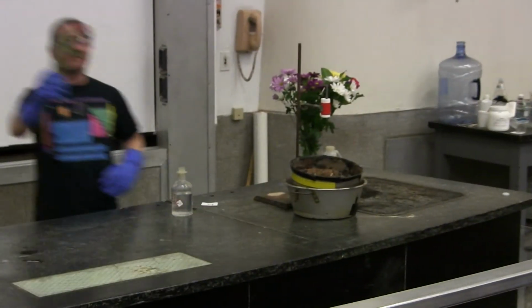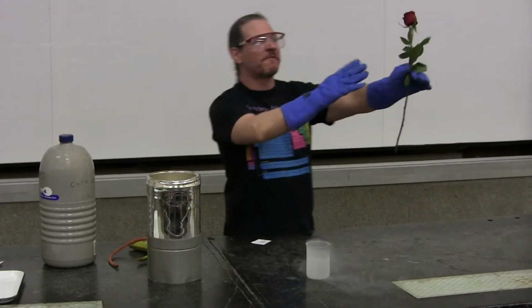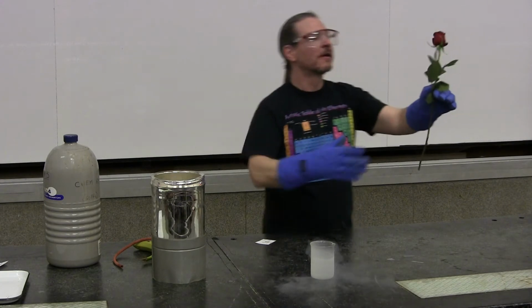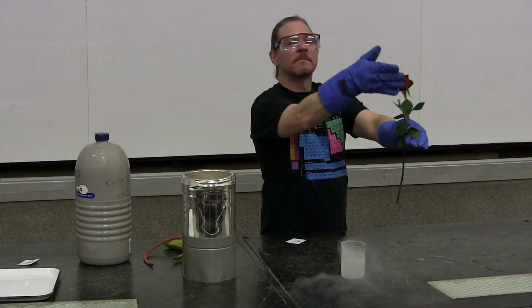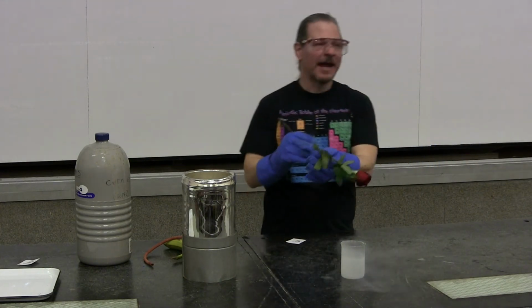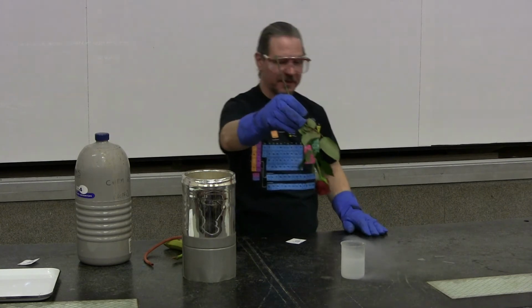So, ladies and gentlemen, we have flowers. Now, our flowers have some physical properties. Name one physical property of the flower. Red. Good, we got color. Very soft. Soft and smells good. It's got an odor.